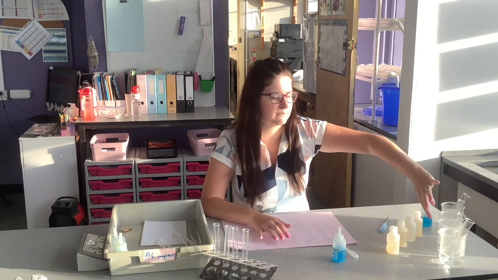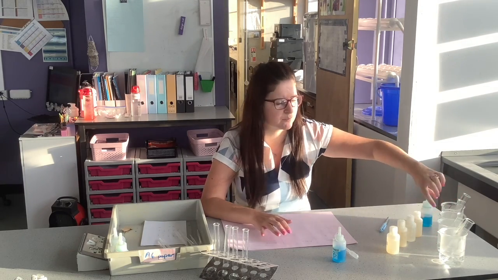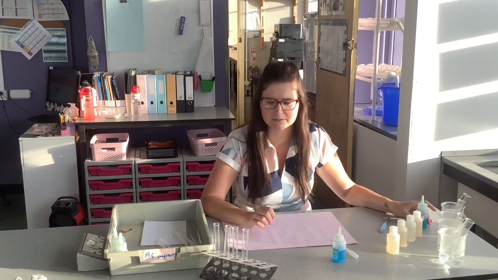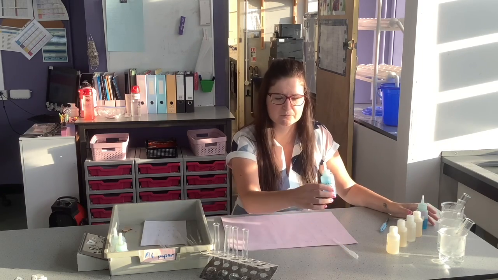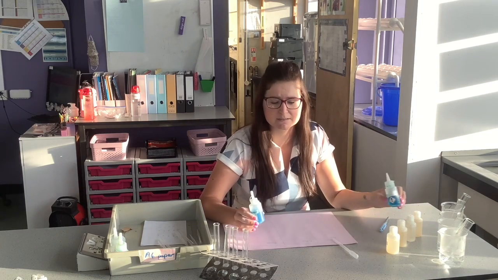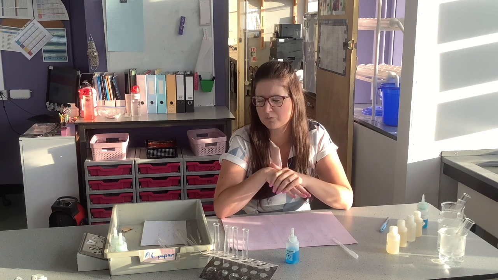Then I have my water bath, so I've got my beaker water bath, hot water for our Benedict's, because as we know, Benedict's needs to go into hot water for it to react and work. Then I've got 4 test tubes for my biuret. Hazards in this: we have 2 chemicals, biuret and Benedict's. They are irritants. If they get on your hand, they will irritate your skin, so you just need to wash your hands if they do get on your skin.